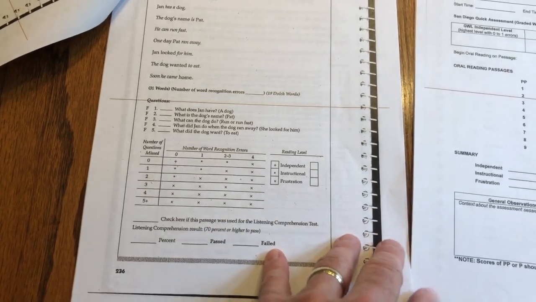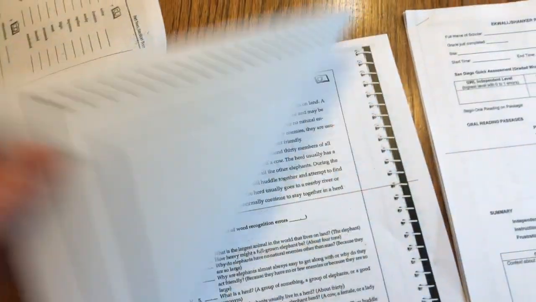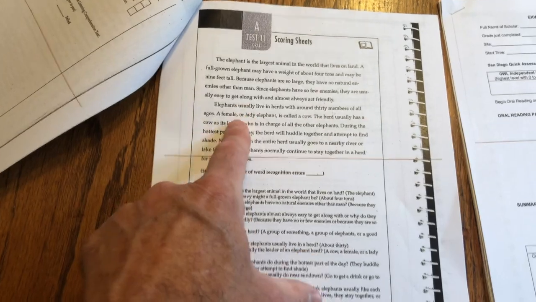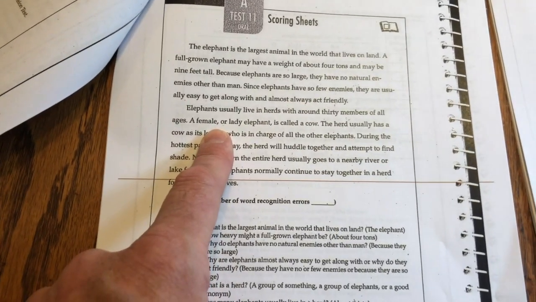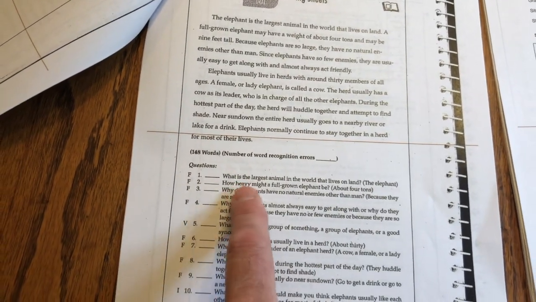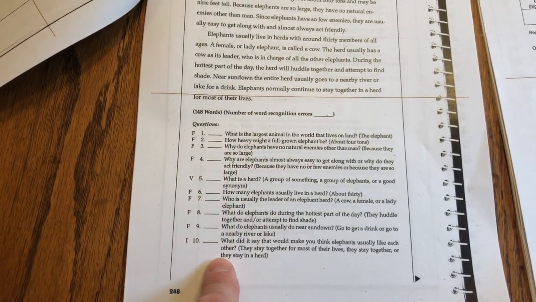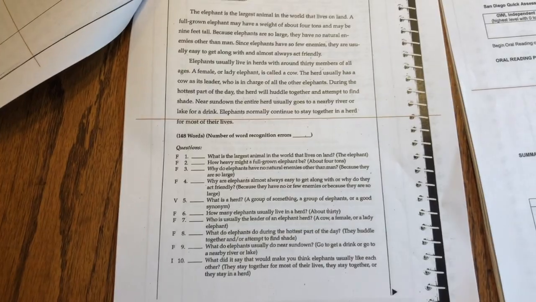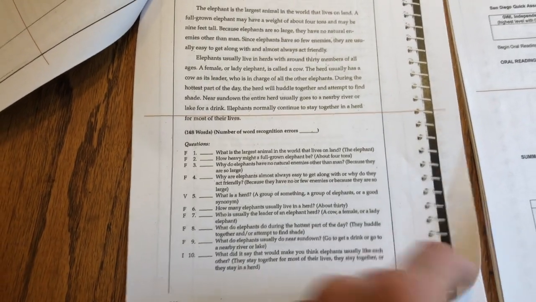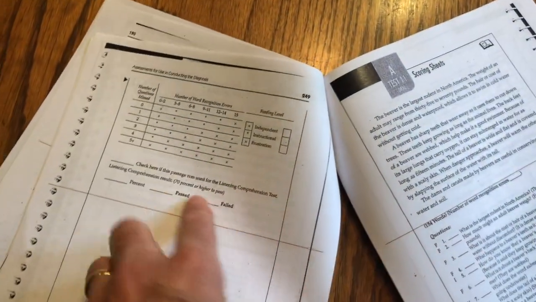We'll take a look at that. But you'll get this for each passage. I'm just going to jump forward. Here's a longer passage. This looks like our grade 5 passage. You can note the number of word recognition errors. You get 10 questions with most passages except for the first 1 or 2. And then again, if you turn the page, there's this scoring matrix.